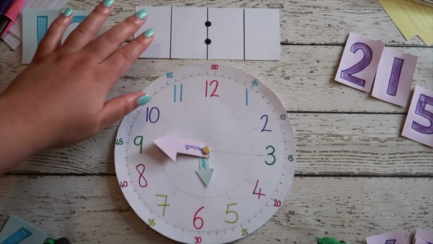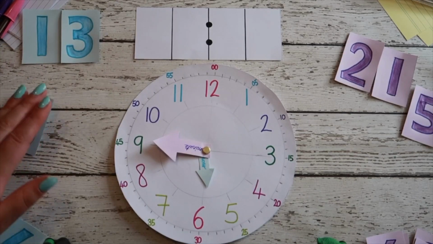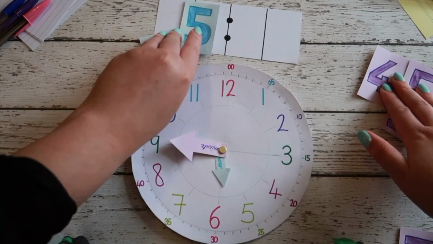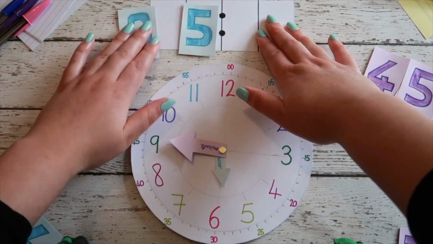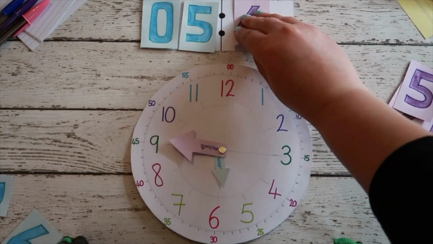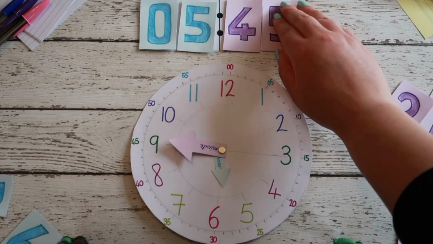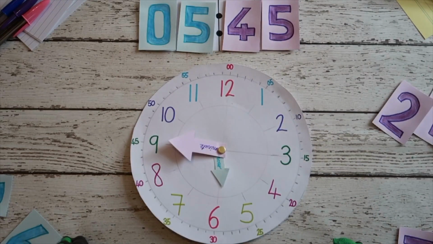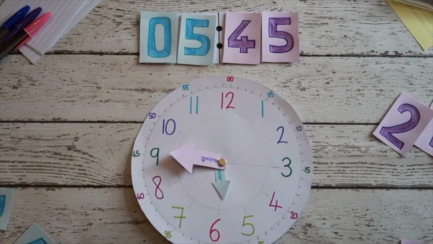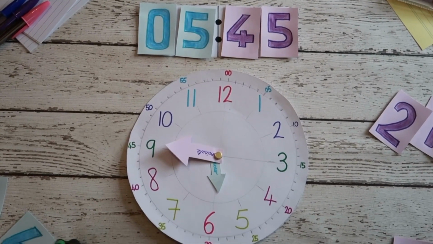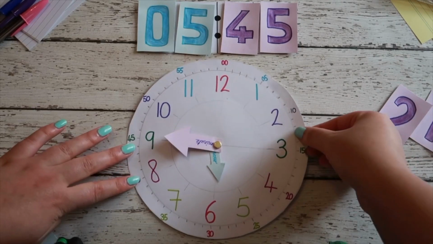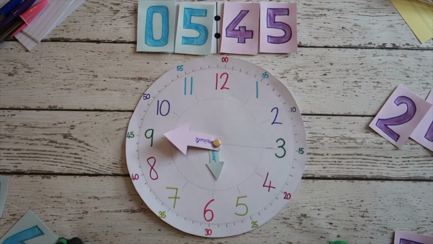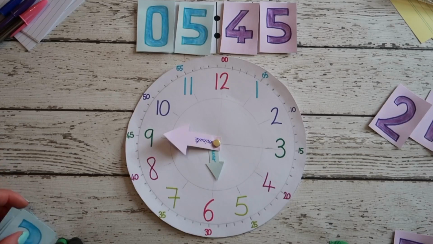So we would read that as 5:45. But in 15 minutes, it will be 6 o'clock. But because 6 o'clock hasn't happened, when we do this on a digital clock, we would write that as 5:45, or 45 minutes past 5 o'clock. And as you can see on the minute, it says 45 in green there. We wouldn't write 6:45 because that would suggest that 45 minutes ago it was 6 o'clock. And of course that would be AM.